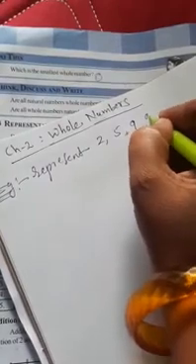Now next is the representation of whole numbers on the number line. How can we represent the given whole numbers on the number line? Very simple. For example, they will give some numbers, like: represent 2, 5, 9 on the number line. These are whole numbers, isn't it? On the number line.